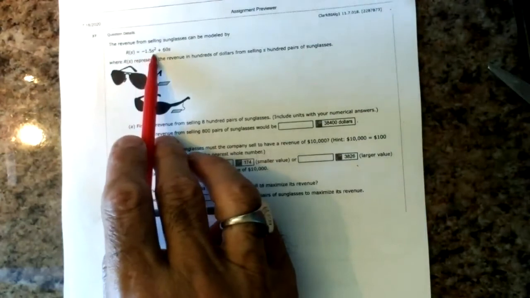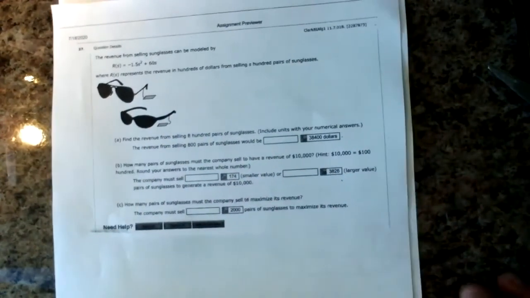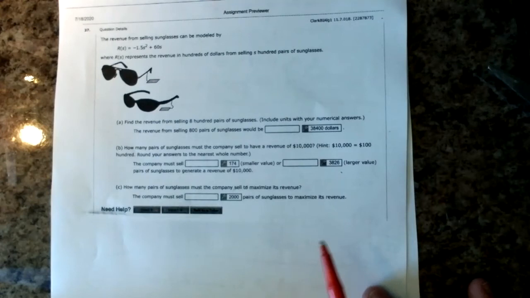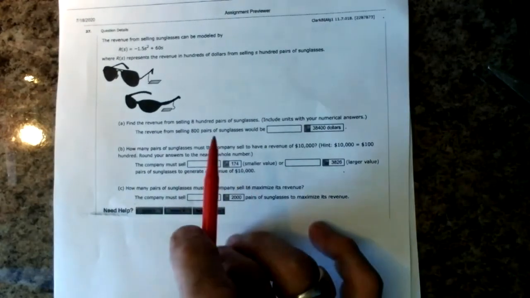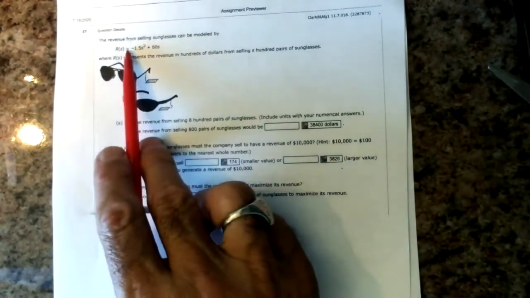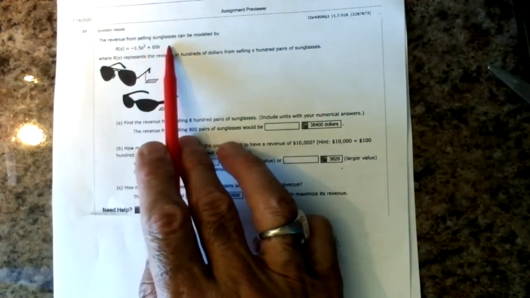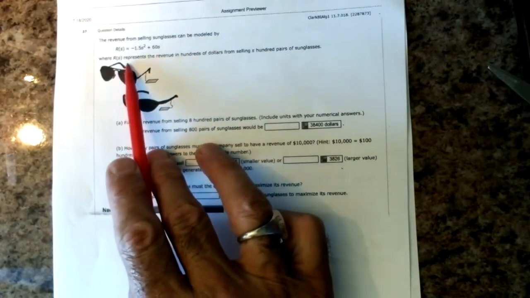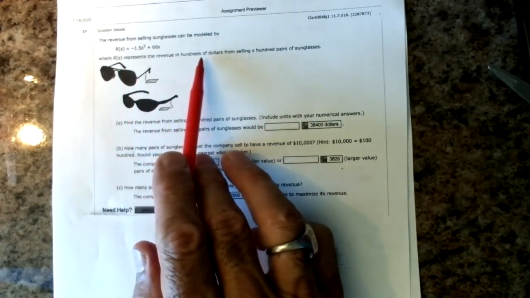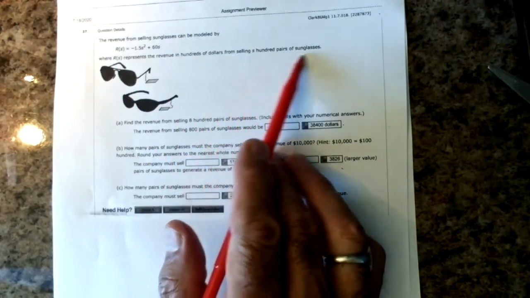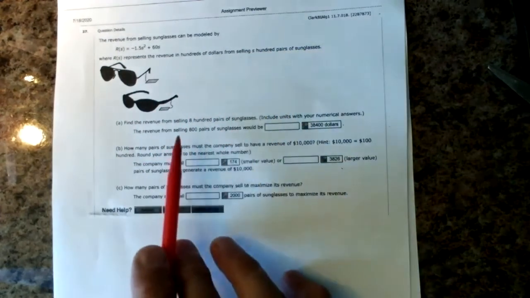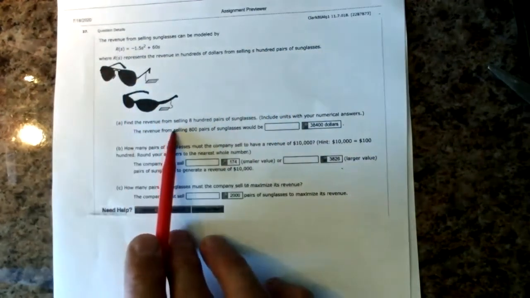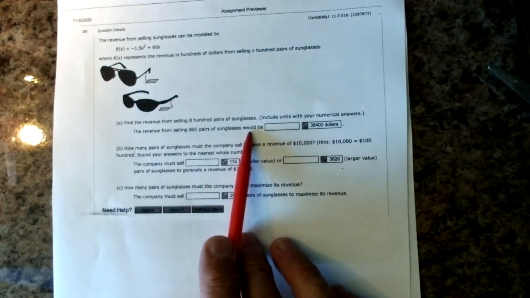The revenue and S is given. Okay. Here, one thing you need to watch, they're saying that the revenue from selling sunglasses, R(S), represents revenue in hundreds of dollars from selling S hundred pairs of the sunglasses. 800 pairs of sunglasses. The first one is find the R when S is 800.